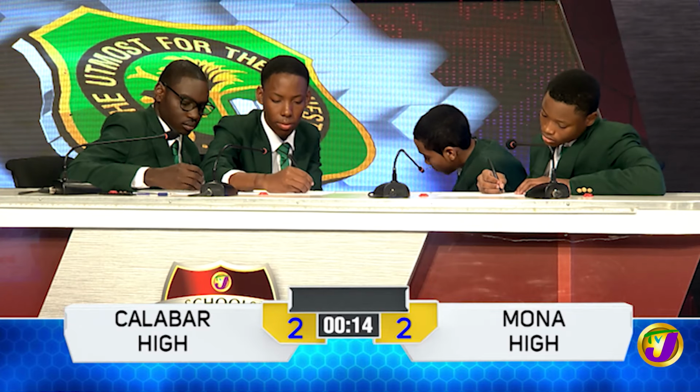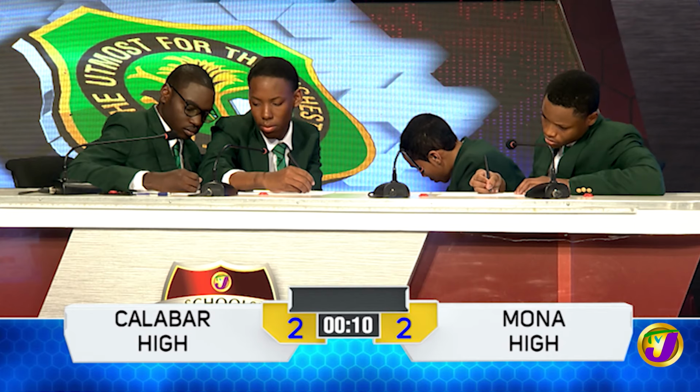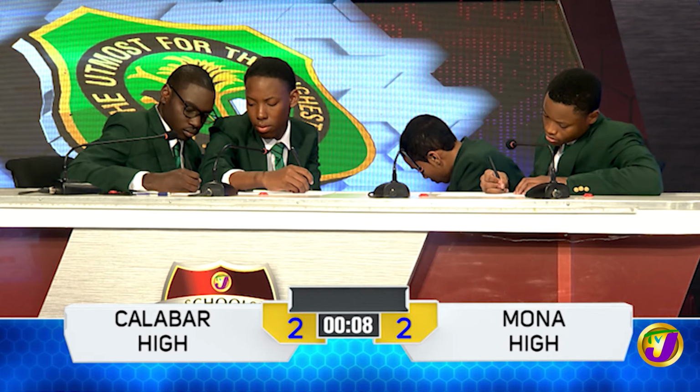Physics for Calabar. The density of mercury is 14 grams per centimeter cubed. What is the mass of 11 centimeter cubed of mercury? 154 grams. Correct. Sports for Mona. Look at the monitor, identify.